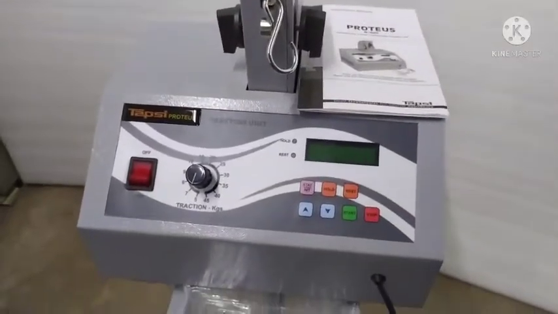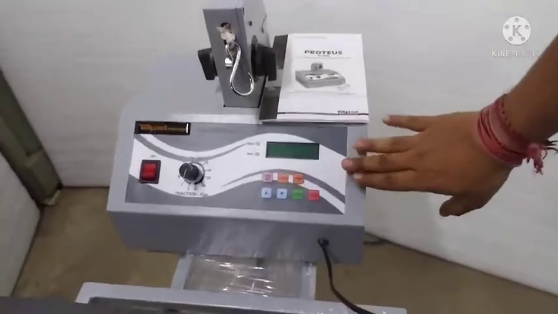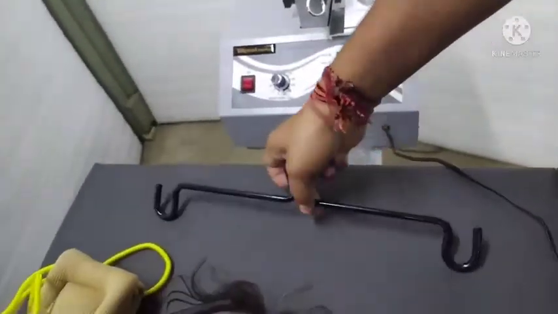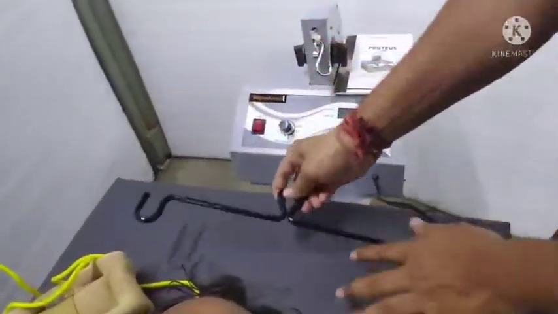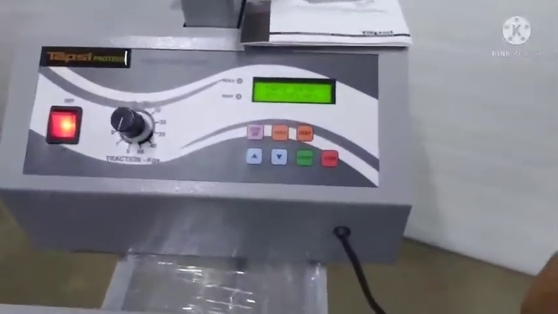Now we see how to give cervical traction to the patient. So this is a traction unit, and for giving cervical traction we need the cervical spreader bar and cervical collar. So now we start. We have to turn on the machine.